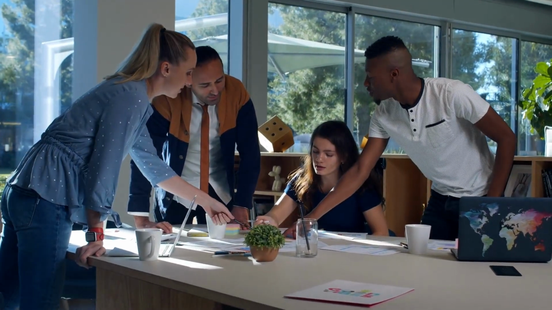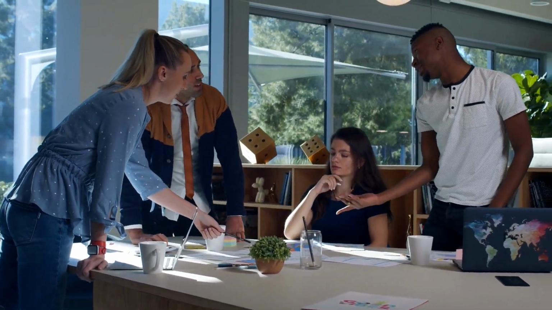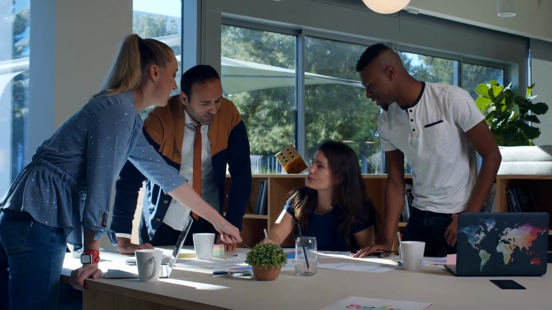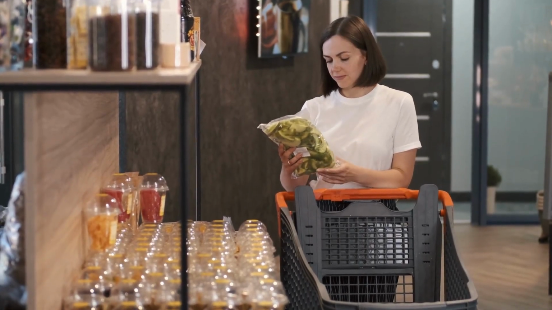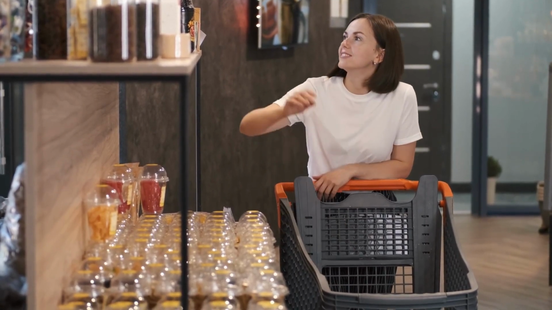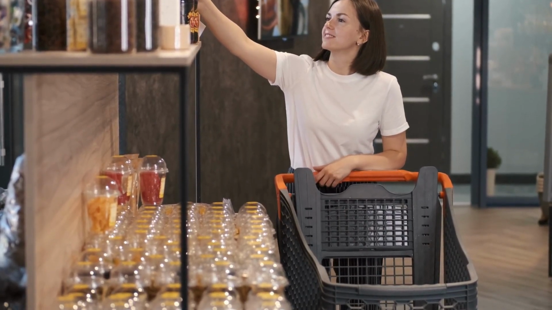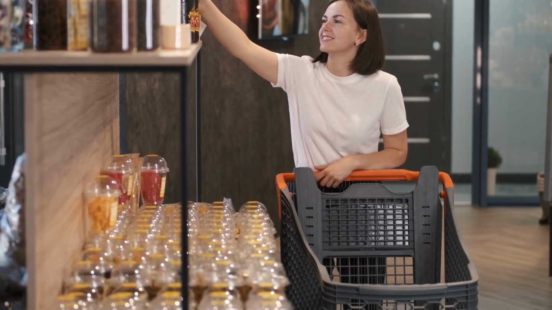Today, we're diving deep into the fascinating world of economics. Have you ever wondered why certain products fly off the shelves while others gather dust? Or why prices seem to change all the time? Well, it all comes down to a fundamental concept in economics: demand.